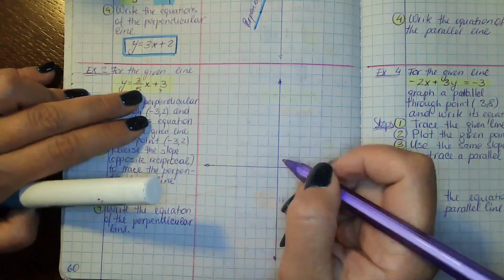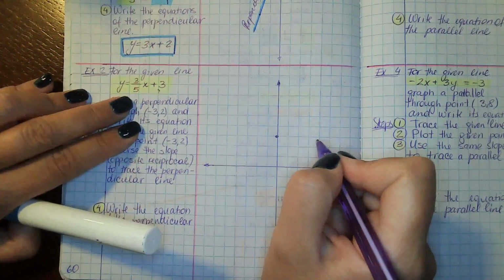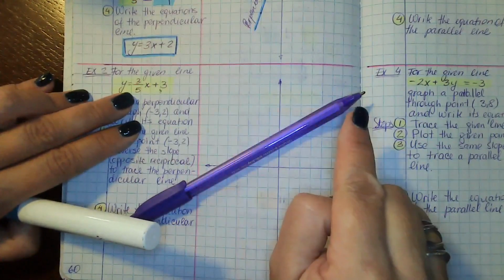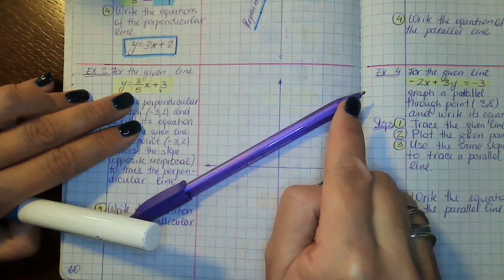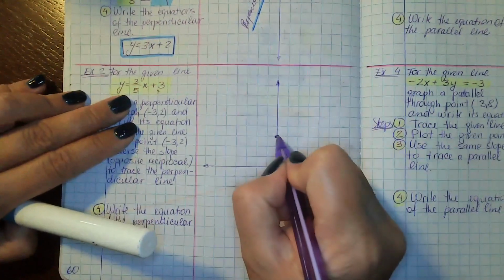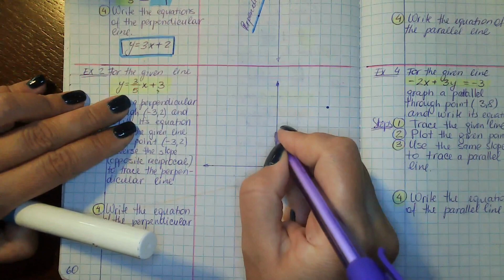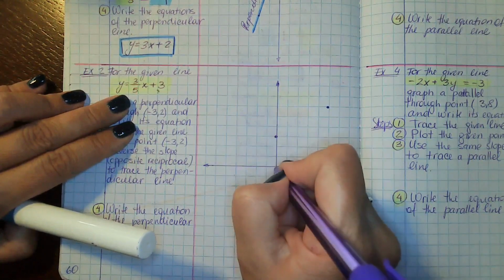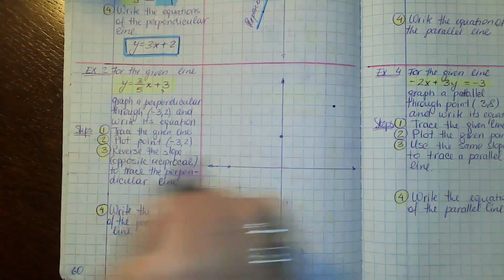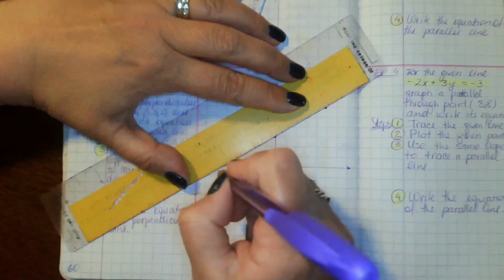So I'm going to graph this given line, starting with the y-intercept, and then I'll go positive direction, 3/5. Positive direction up to the right, 3 rise, 5 run. Or down left, 3/5. That is my given line.